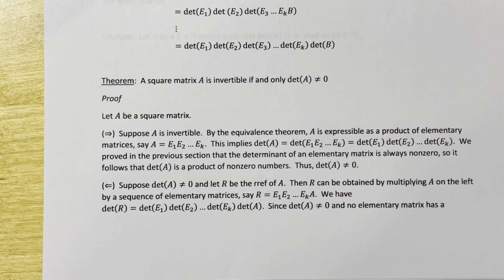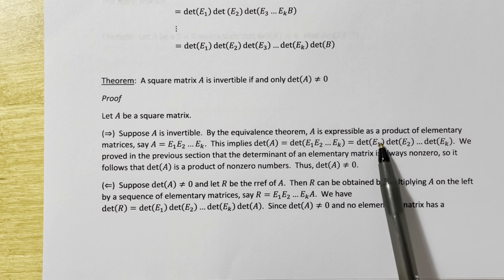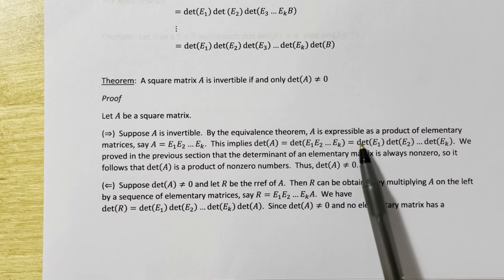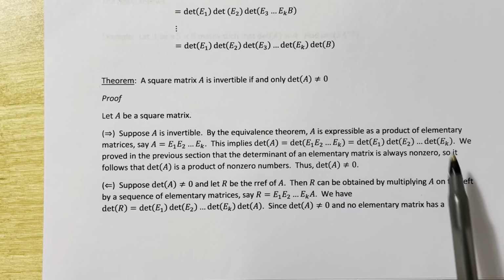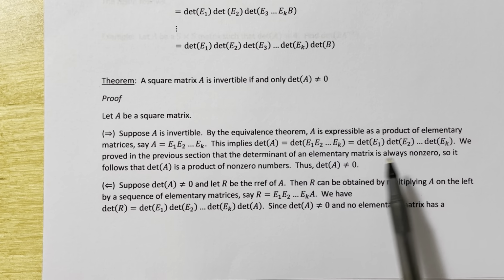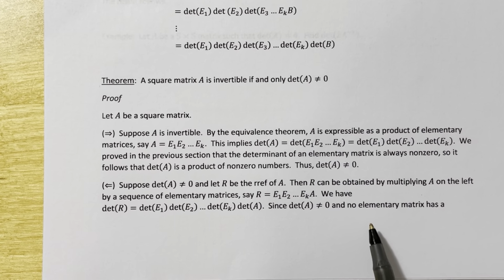We can go back to section 2.2 and look at each individual case and show that we never get zero. So I have a product of non-zero real numbers, which can never equal zero. Thus, the determinant of A is non-zero. That establishes the first direction.